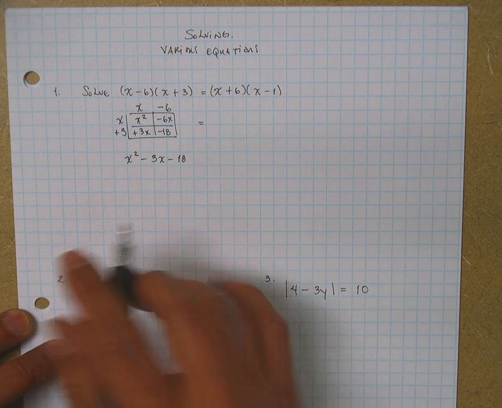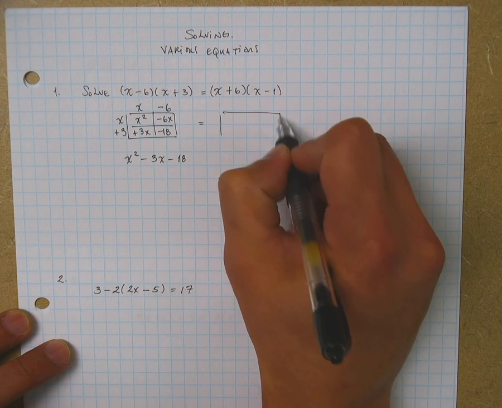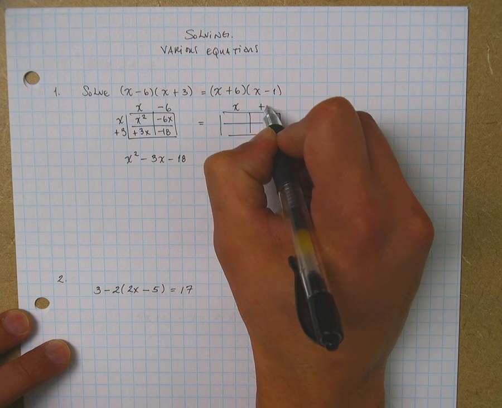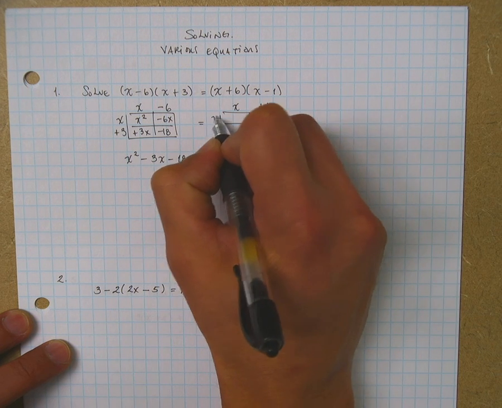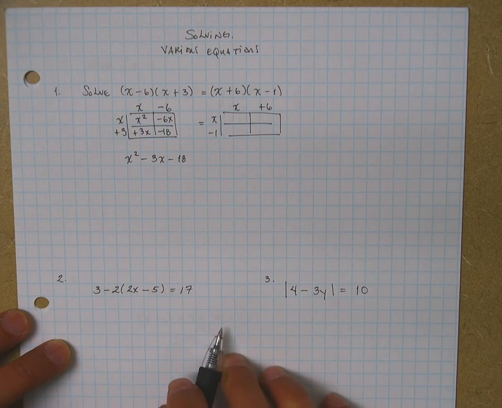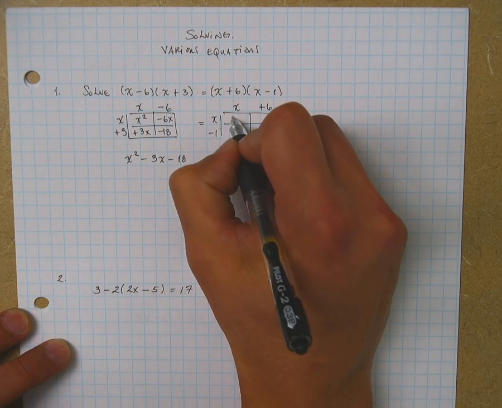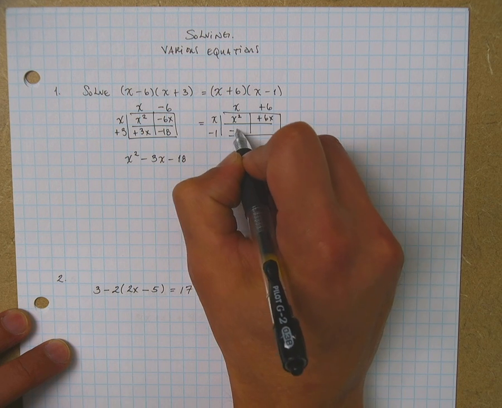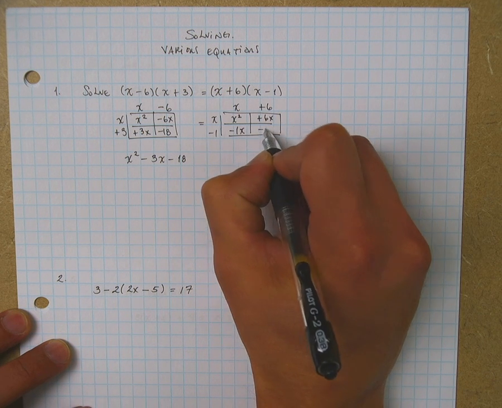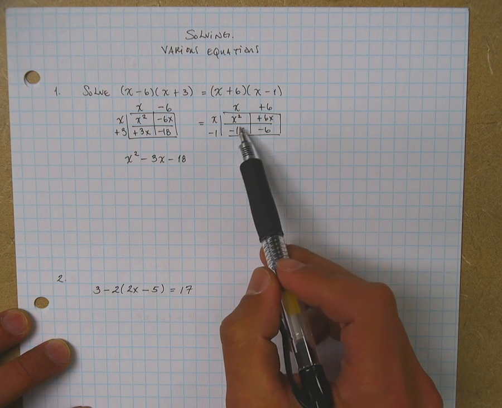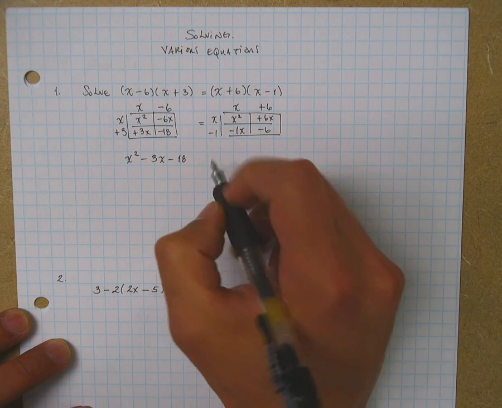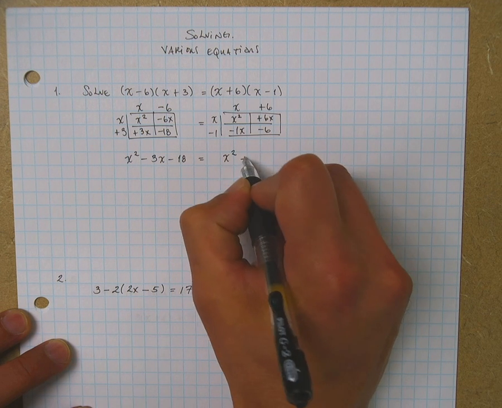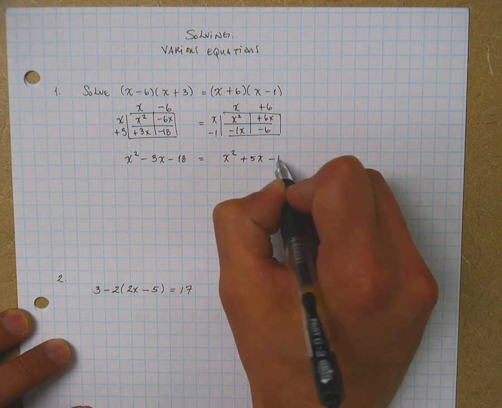Alright, so that's the left side. Now we're going to go ahead and do the same thing on the right side. Alright, making sure x plus 6 and then x minus 1. Make sure you use that negative. And then same thing at the corner, we're going to get x squared plus 6x on the top right, minus or negative 1x and negative 6. Again, you see here, negative 1, positive 6. That's going to give you x squared, 6 minus 1, well that's a positive 5x, minus 6.